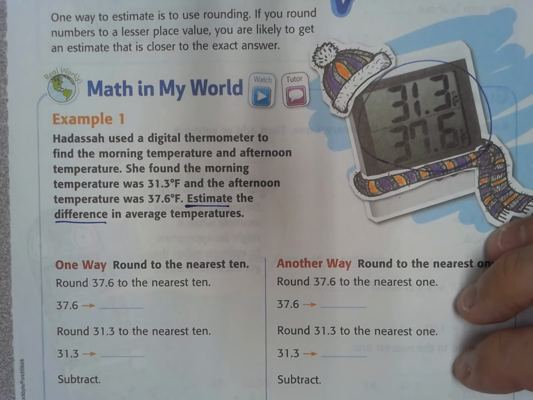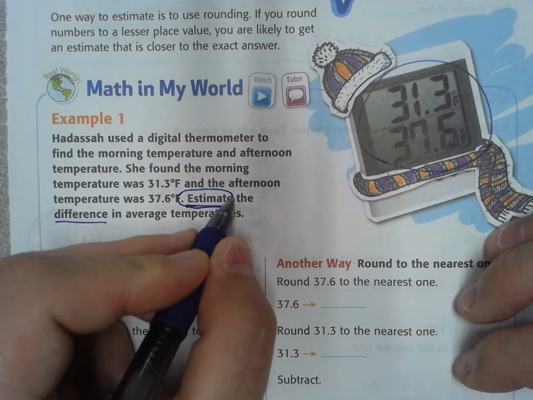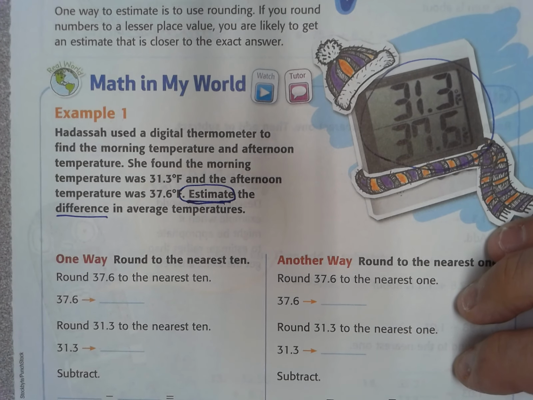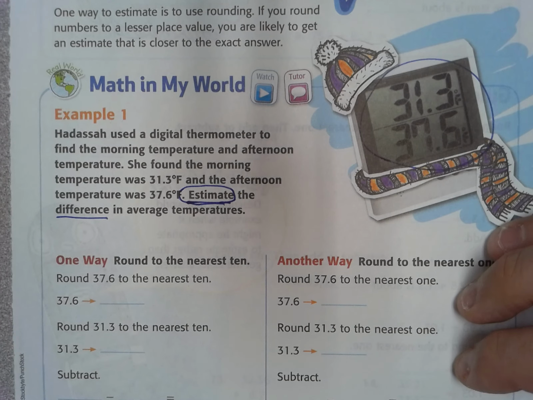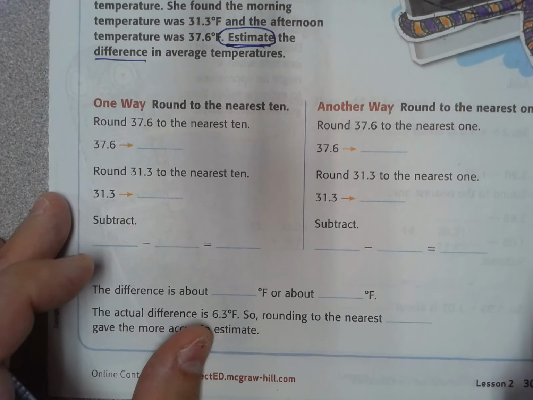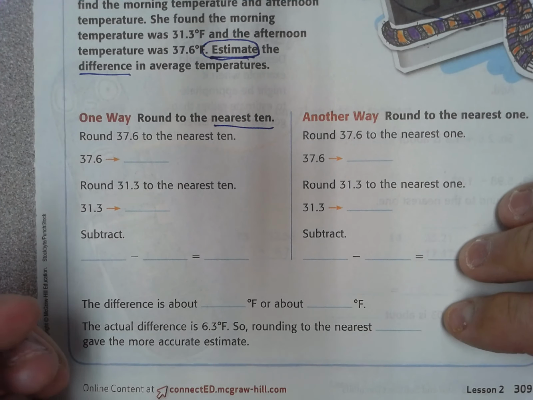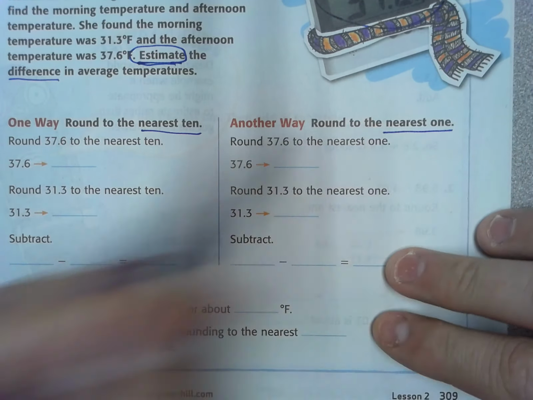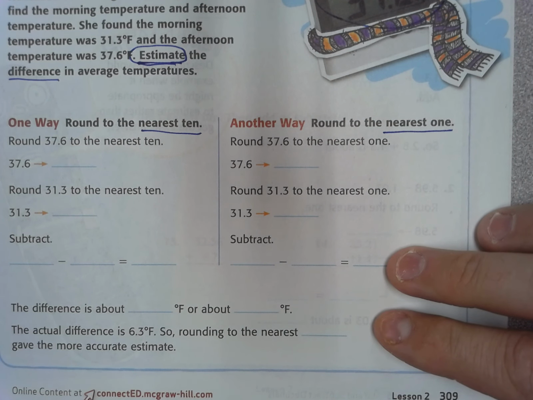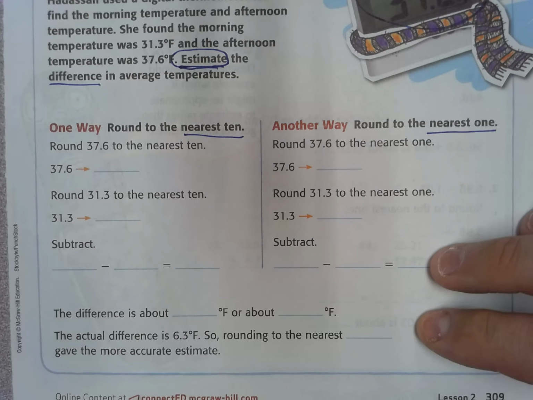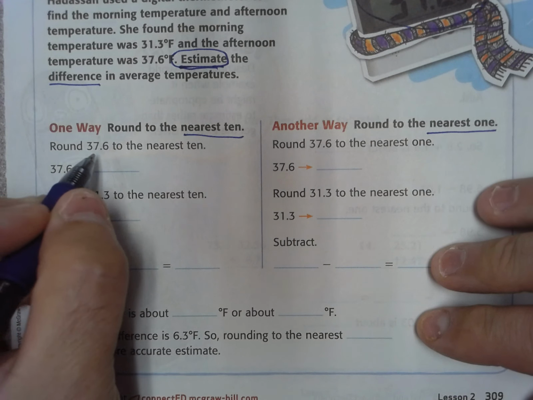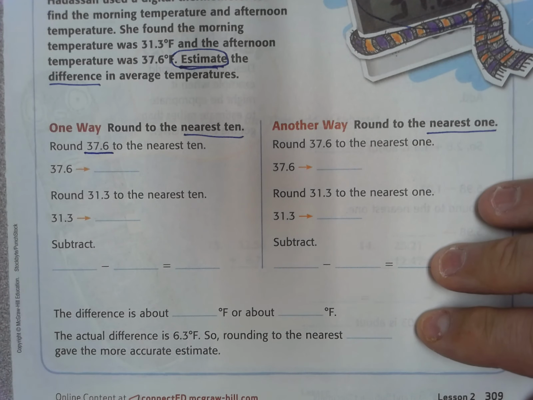All right. So that means we're going to round. Anytime you see that word estimate, even on the test like yesterday, we are going to do what? Round. We're going to round something. So one way to round, as it said right here, is to the nearest 10. Notice over here, it's to the nearest 1. So these are two different ways you can do it. It'll tell you if you do to the nearest 10 or nearest 1. So we're going to round 37.6 to the nearest 10.